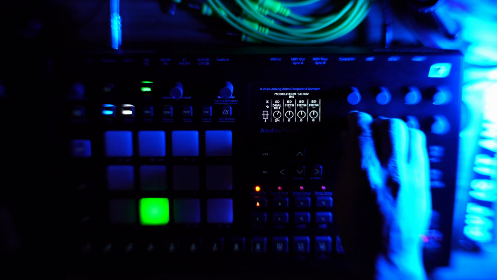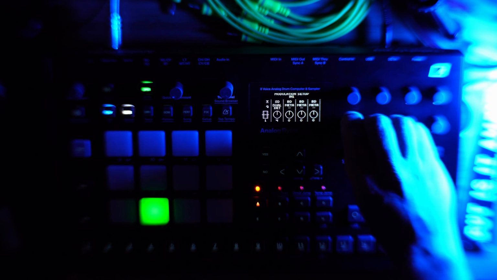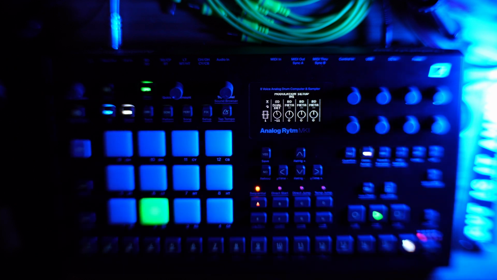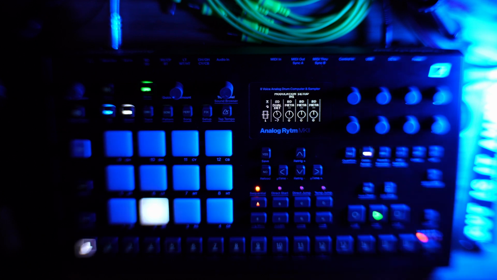Now you can hear that I can very finely control the detune value of these oscillators. And so it's actually fine enough that I can get them perfectly in sync. And so this will work with pretty much any of the parameters that any of the voices have. So this is the first trick that I wanted to show you.